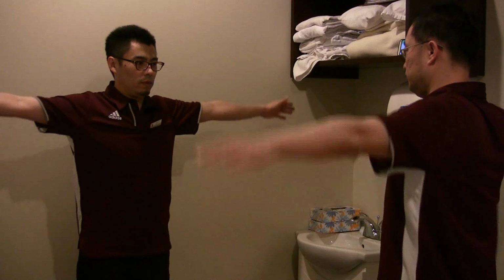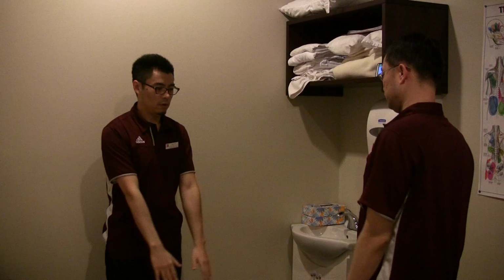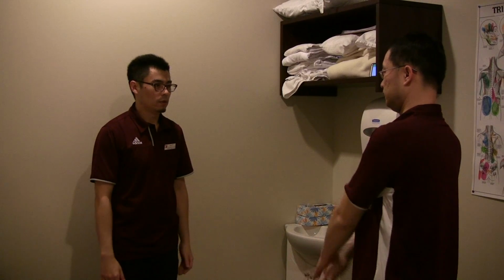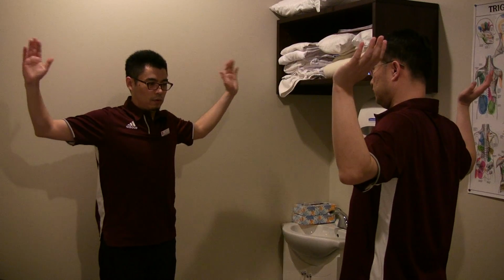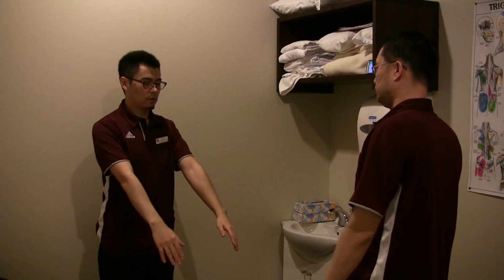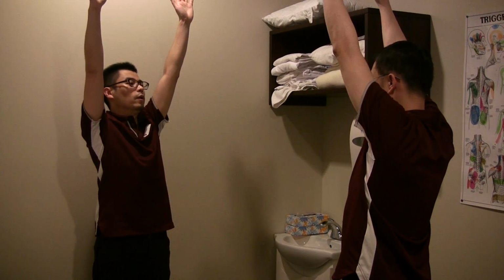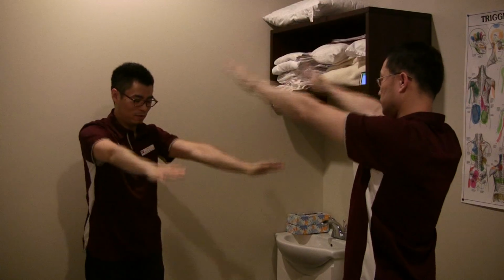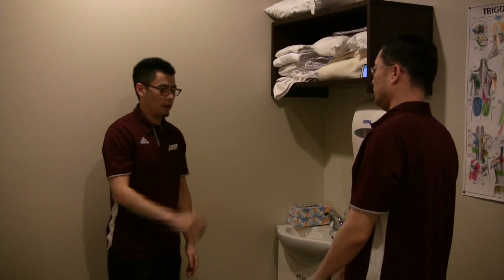Can you just copy me, do some action? Okay, this way, go inside, go up. Okay, and down to the front. Okay, and pin. Okay, right here. Okay, up, down, and pin. Okay, now this way, up, and pin. Okay, bring down, back. Okay, that's active range of motion.